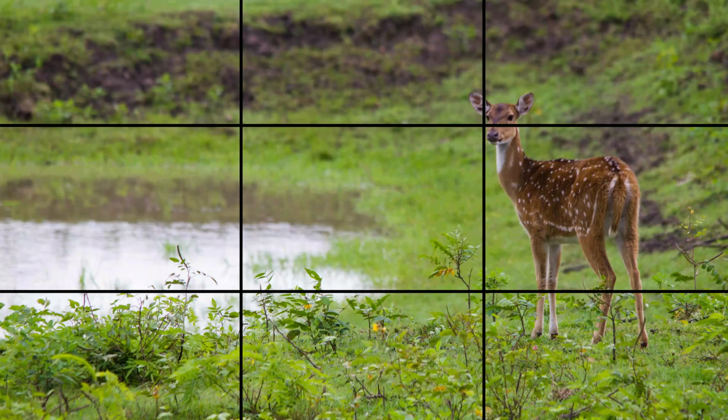Rule of thirds. This is a common composition technique, where you take your frame and divide it into 3 horizontal and 3 vertical planes, and you use one third of your frame to place your subject and leave the rest of the space empty. You fix your subject in one third of the frame, and that is how the shot is composed. This is called the rule of thirds.